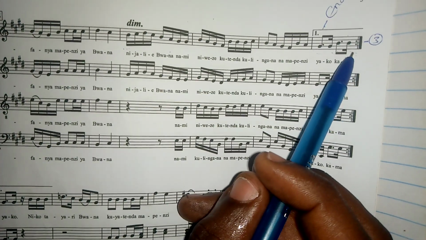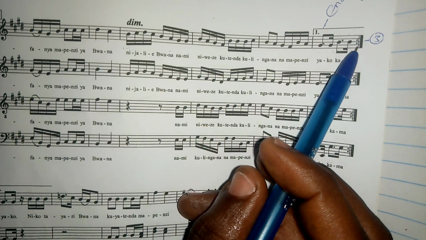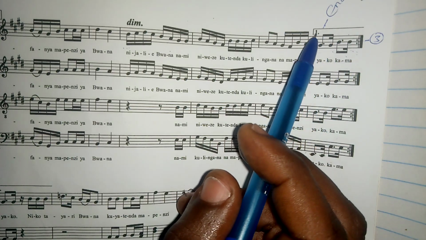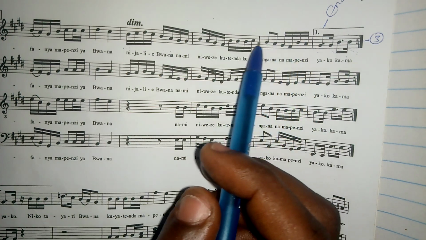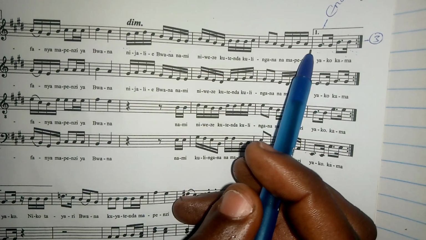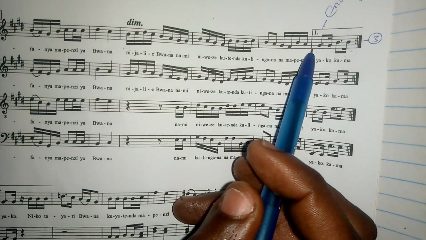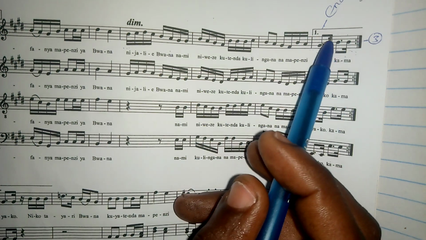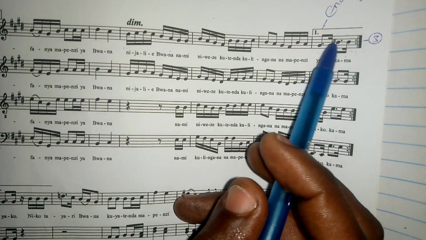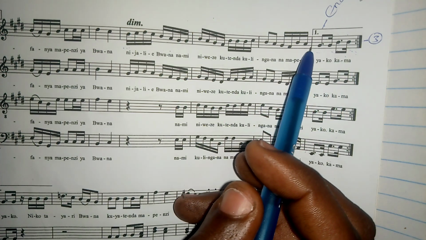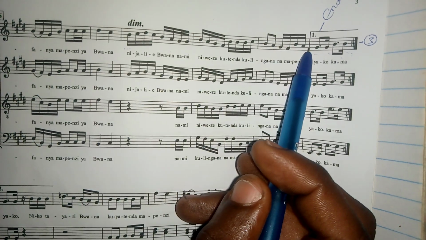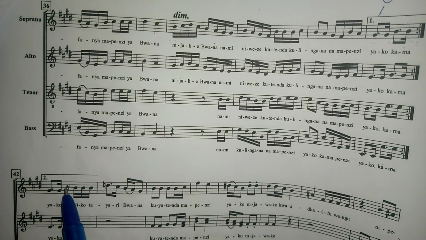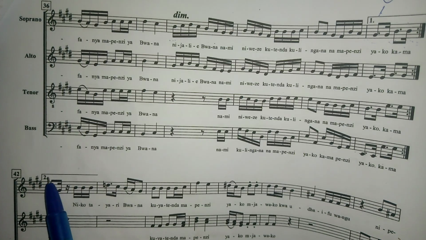So the first round I will sing up to this point, because at this point we have the first ending. The next turn, upon reaching this point, I will jump over this section and move directly from this point to this bar, because at this bar we have the second ending.